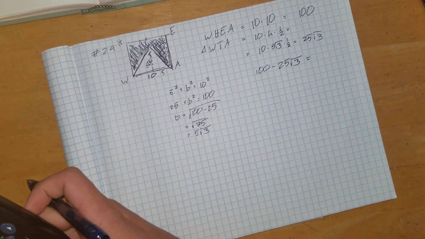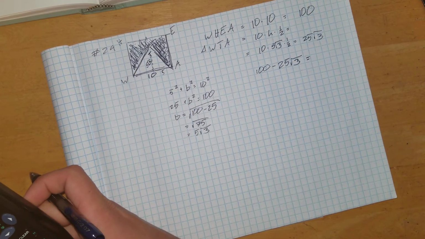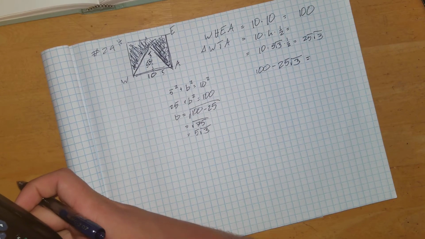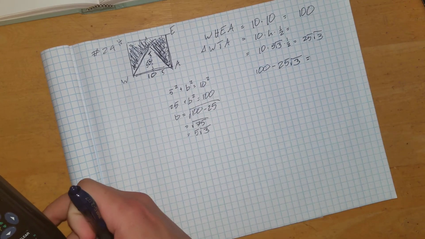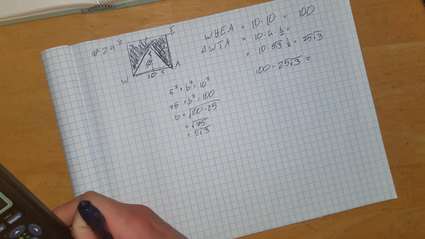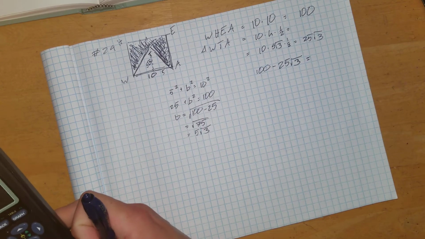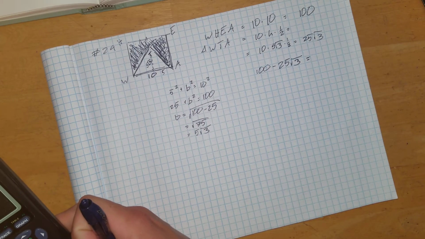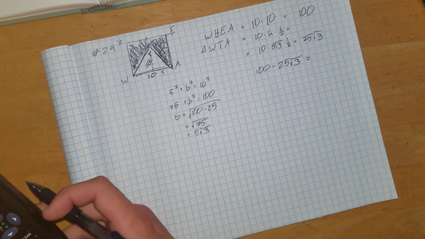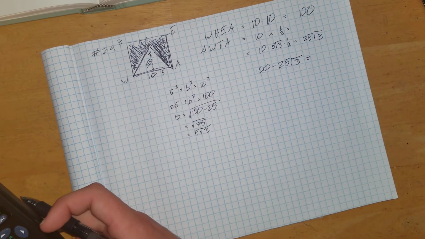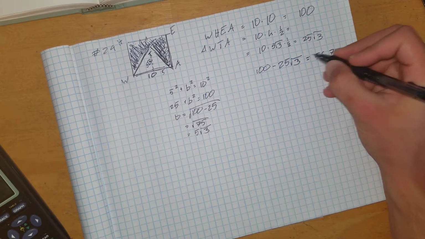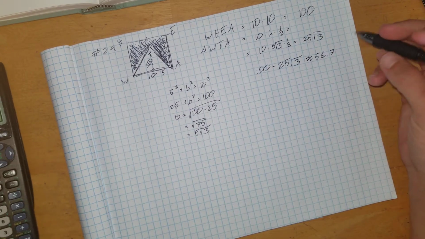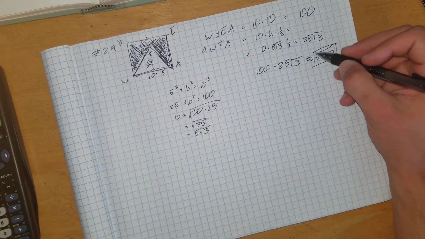Always good to double check. 100 minus 25 square root of 3 is going to give us something like 56.7. Let me change this to approximately. That would be our answer for that one.